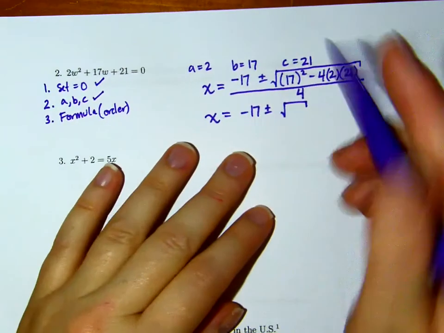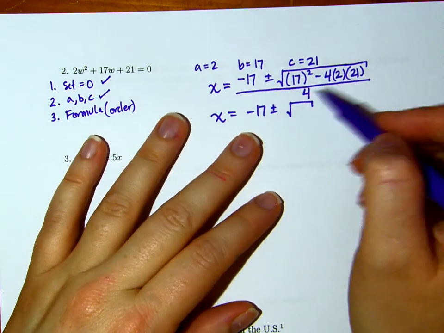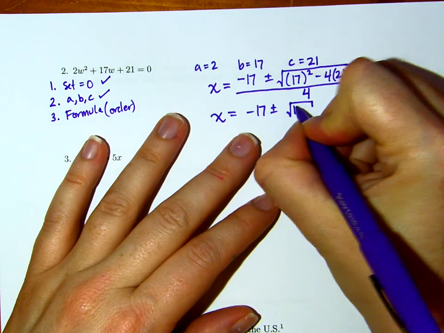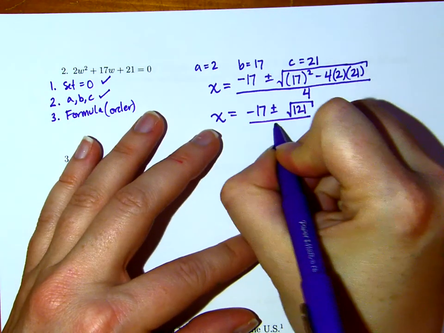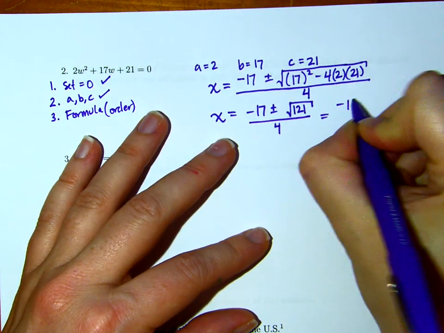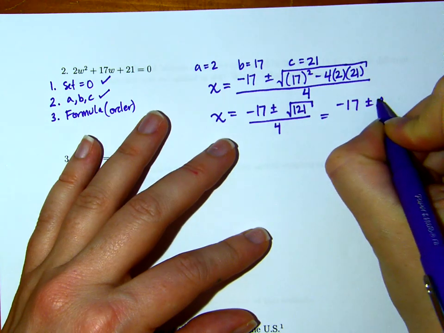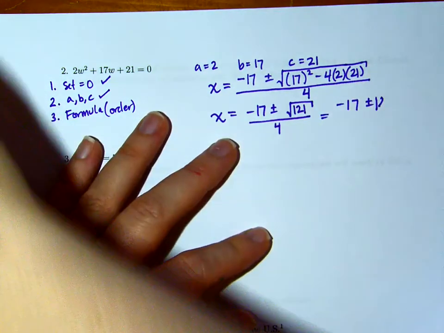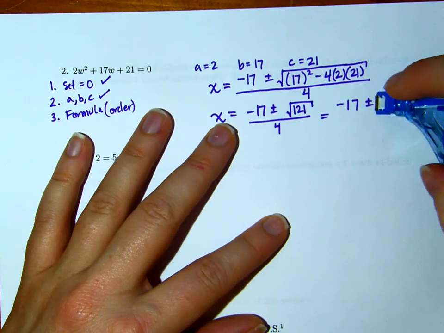Okay, so do what's under the radical. So the radicand is 121. Then take the square root. Oopsie, I don't know why I was about ready to make a 2, but it is not 12, it is 11.